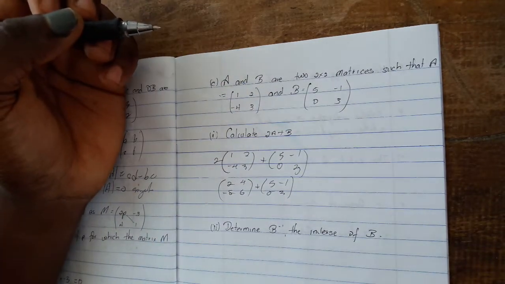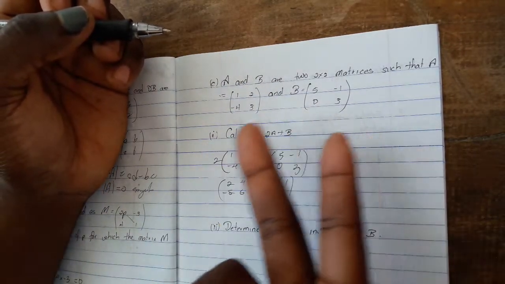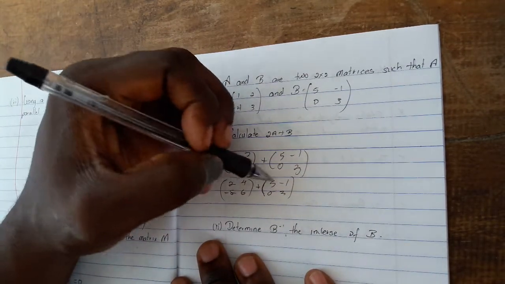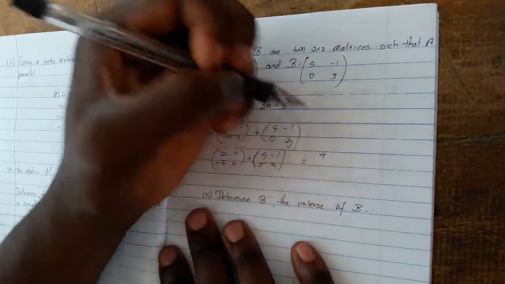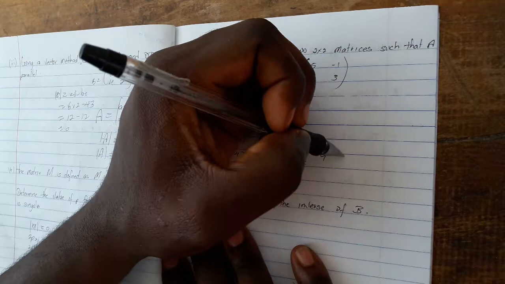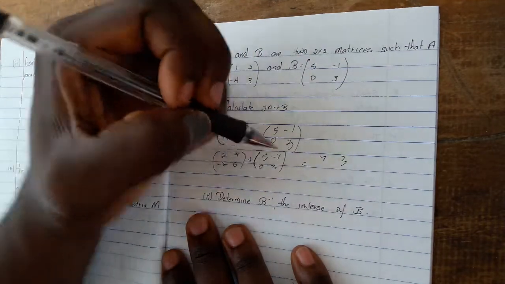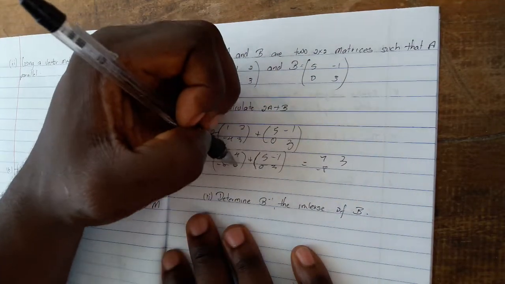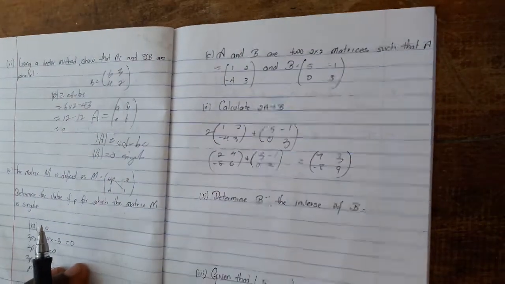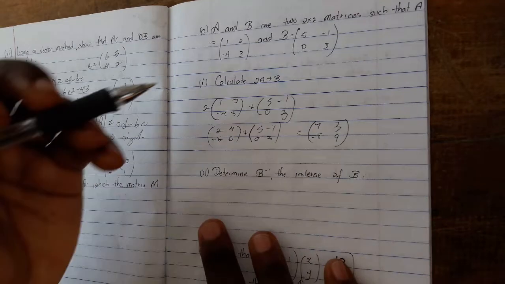When adding matrices, we add corresponding elements, or corresponding positions. So 2 plus 5 is 7, 4 plus minus 1 is 3, minus 8 plus 0 is minus 8, and 6 plus 3 is 9. Simple, easy 2 marks. Now you have to determine the inverse of B.